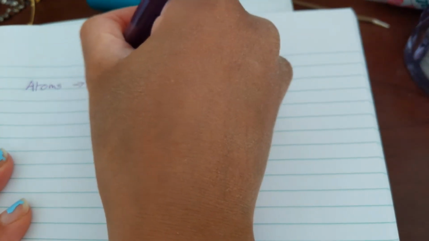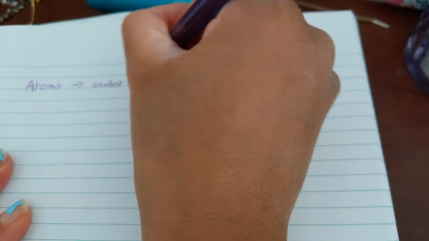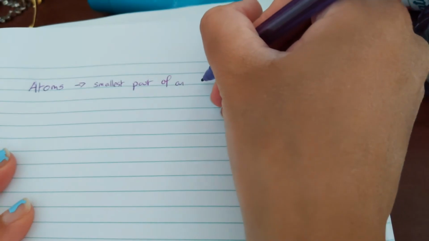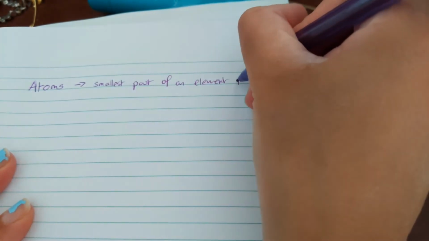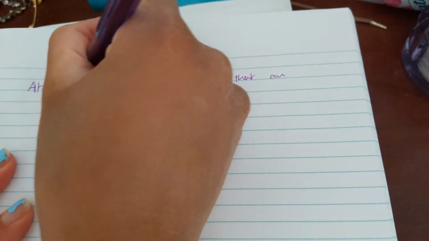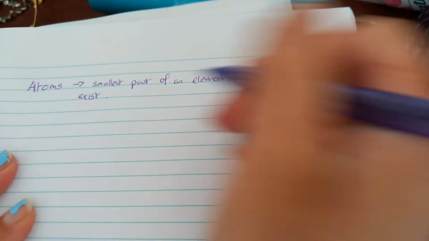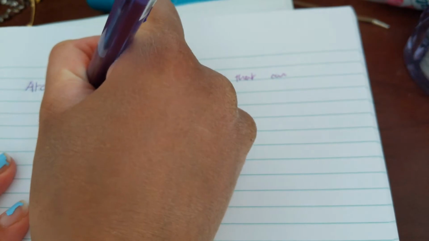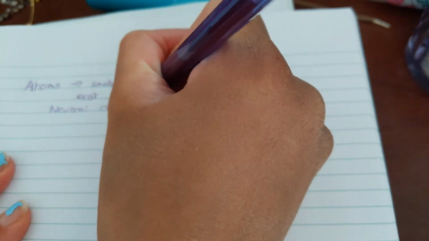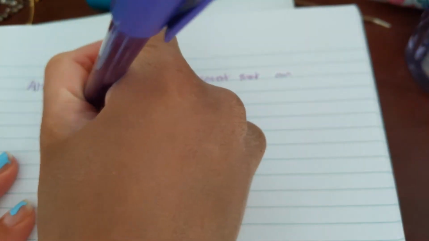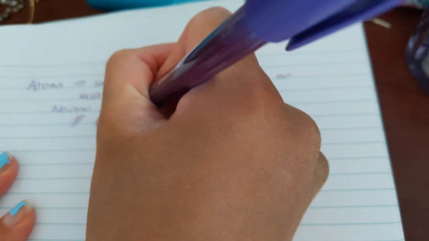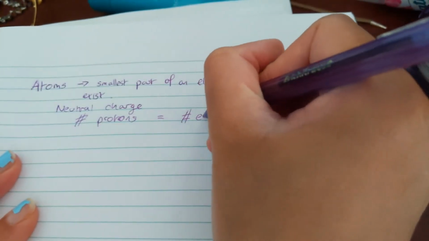So before we get started, I just wanted to do a quick recap of the definitions of these two key terms. So atoms are the smallest part of an element that can exist. And by their nature, the charge of an atom is neutral. So neutrally charged. And that is because their number of protons equals the number of electrons.